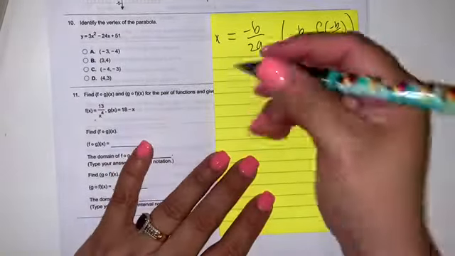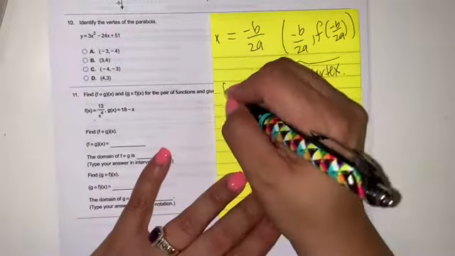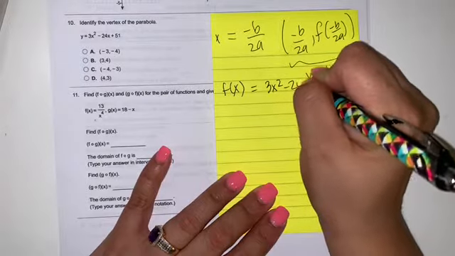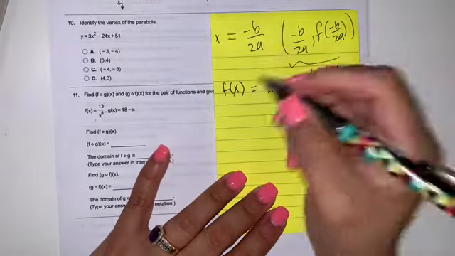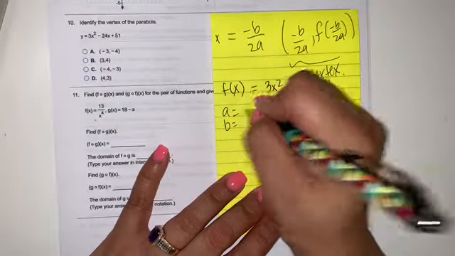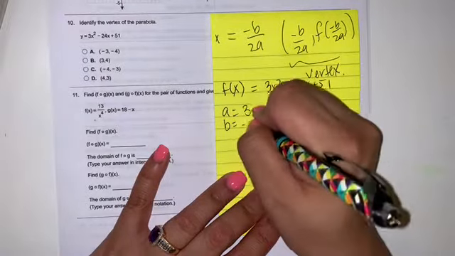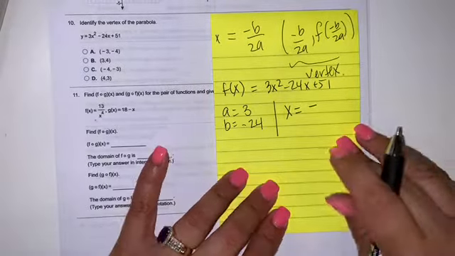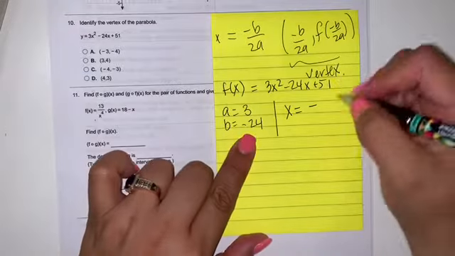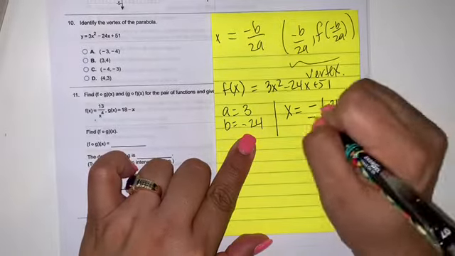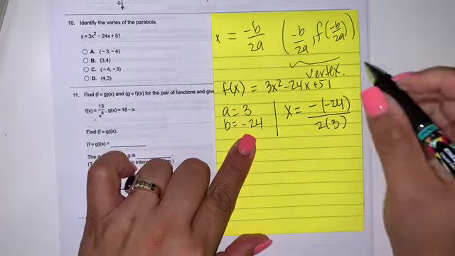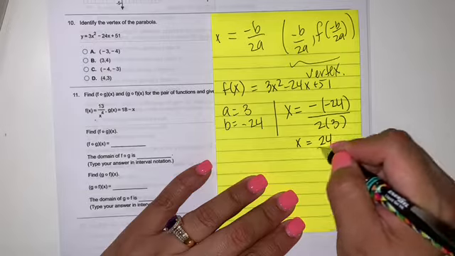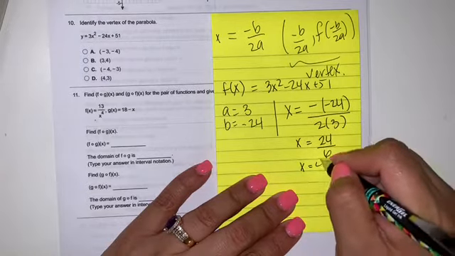All right, so instead of the y, I'm gonna change it to f of x. I get 3x squared minus 24x plus 51. I'm gonna define my a and my b. My a is 3, my b is -24. I'm gonna build the x equals negative b, which is -24 over 2 times 3, which is my a. I get 24 over 6, x equals 4.